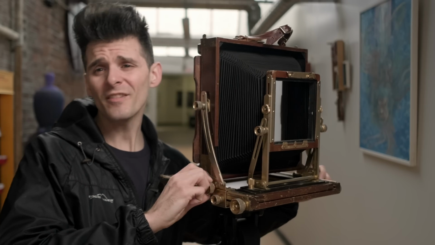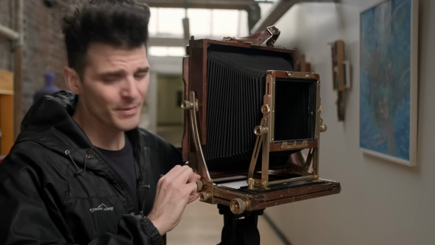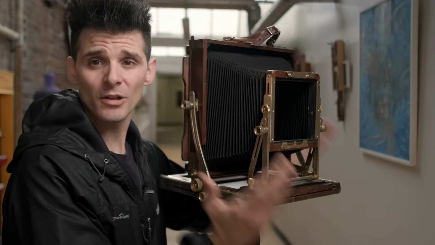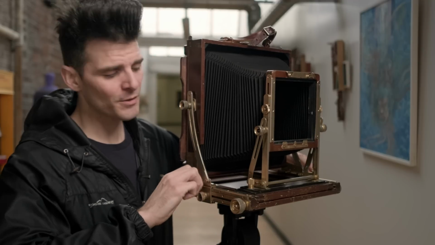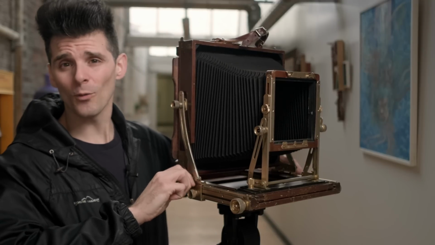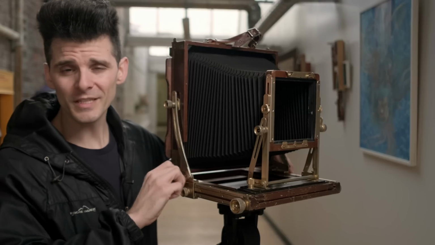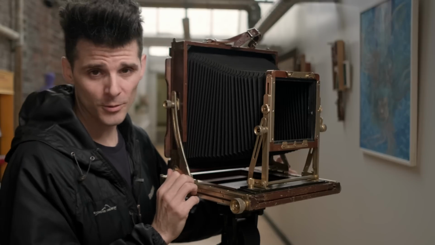Now I know what you're thinking, what if my large format camera doesn't have the ability to rack those standards closer and further from each other? Well, you may not be out of luck. There are some field cameras that are designed specifically for wide angle, like non-folding cameras and some of the earlier tailboard style cameras.